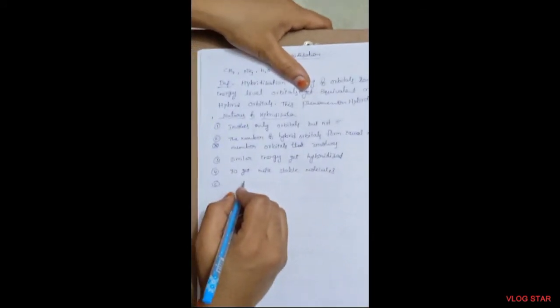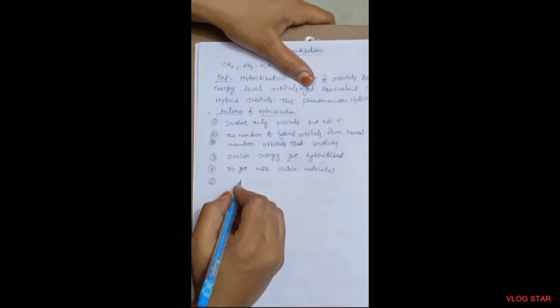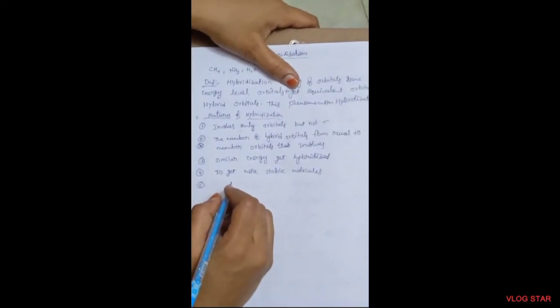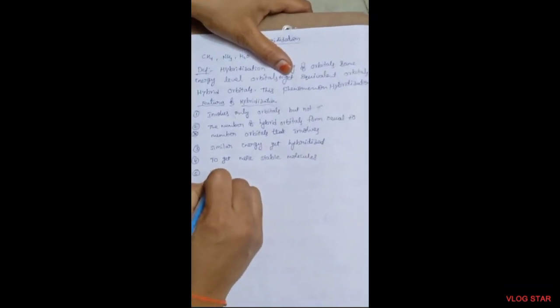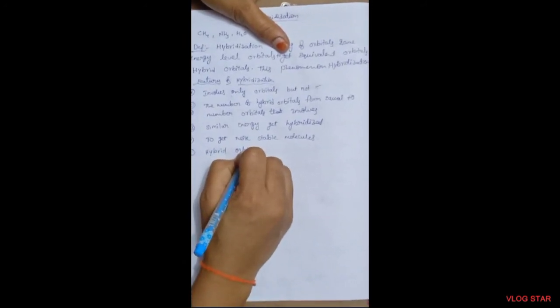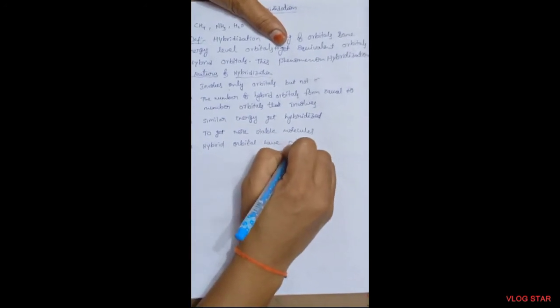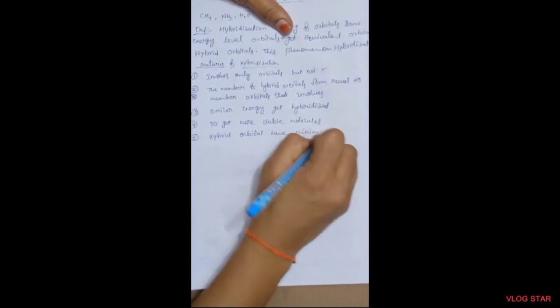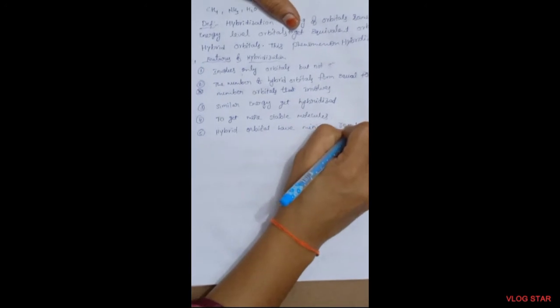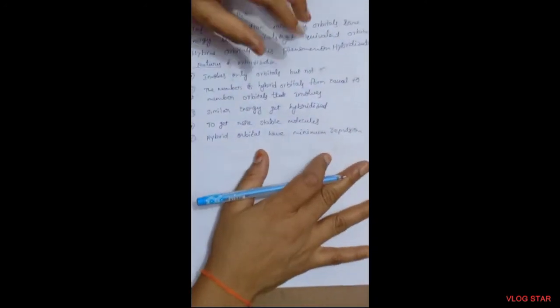The hybrid orbitals are directed in space so as to have minimum repulsion between the electron pairs. Hybrid orbitals have minimum repulsion.